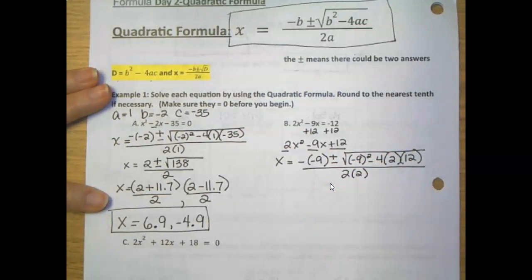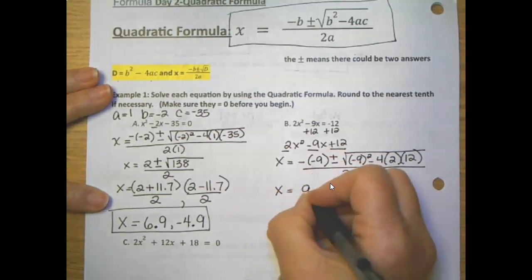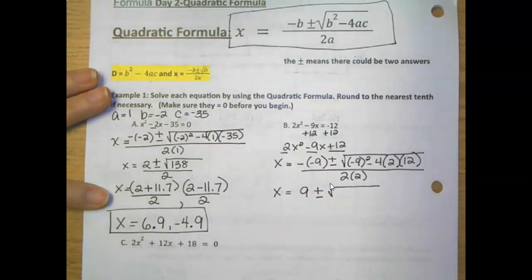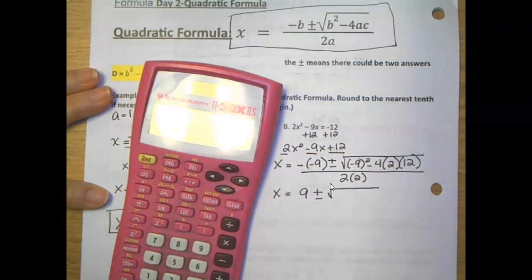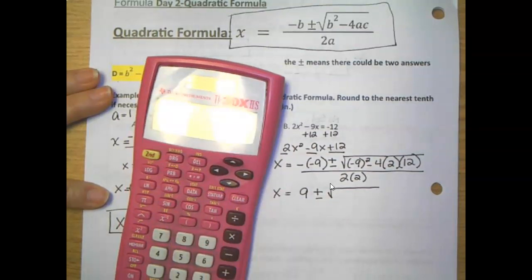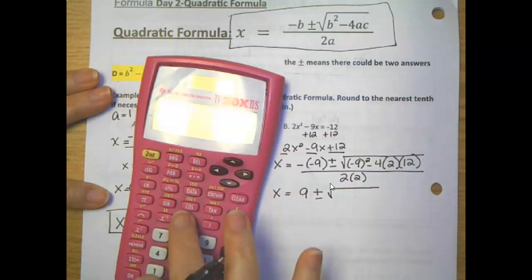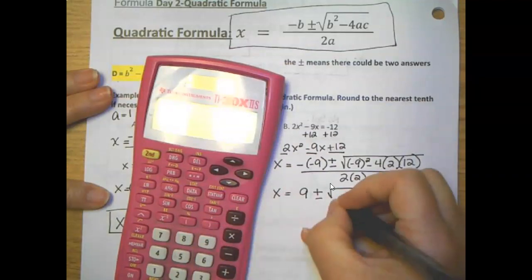All right, simplify. X is equal to 9 plus or minus, let's do this guy. Parentheses, negative 9 parentheses, squared, minus 4 times 2 times 12 gives me a negative 15.